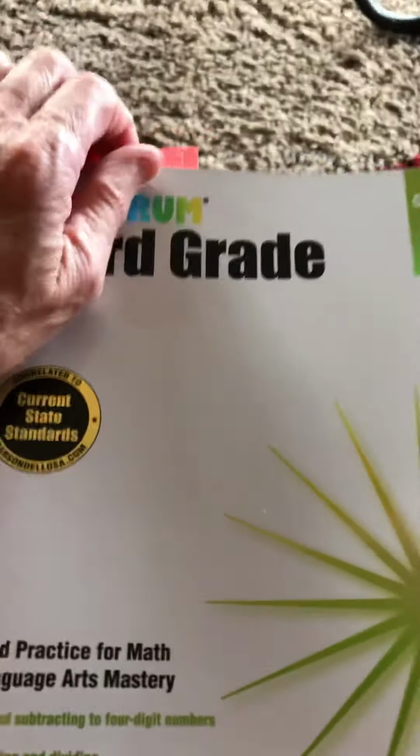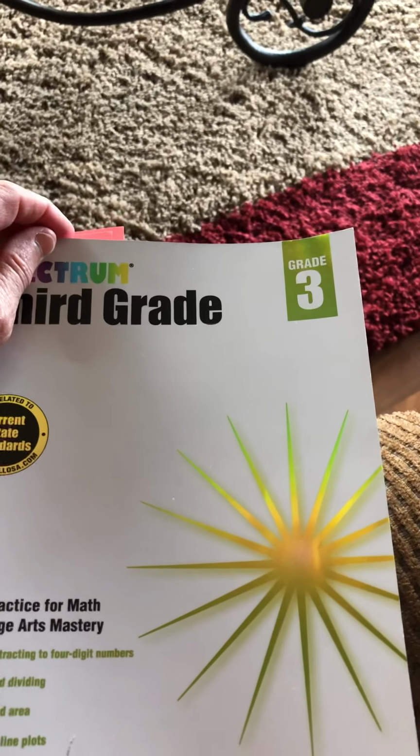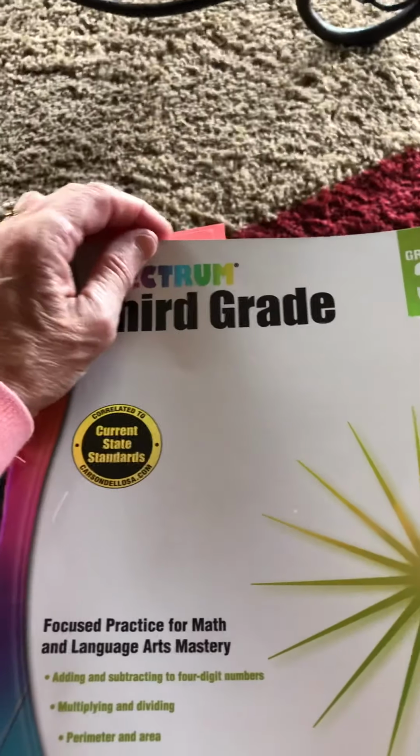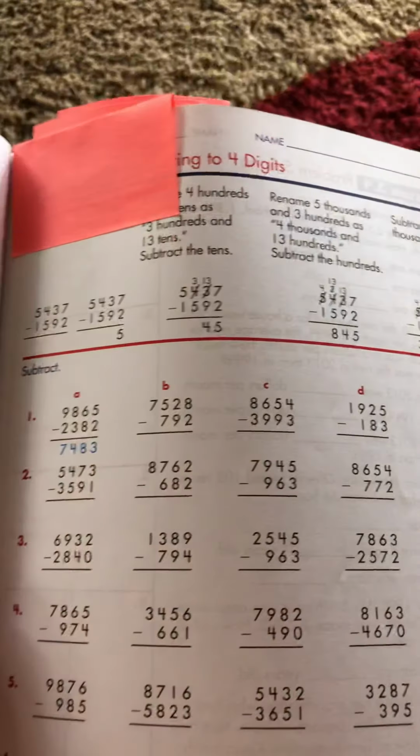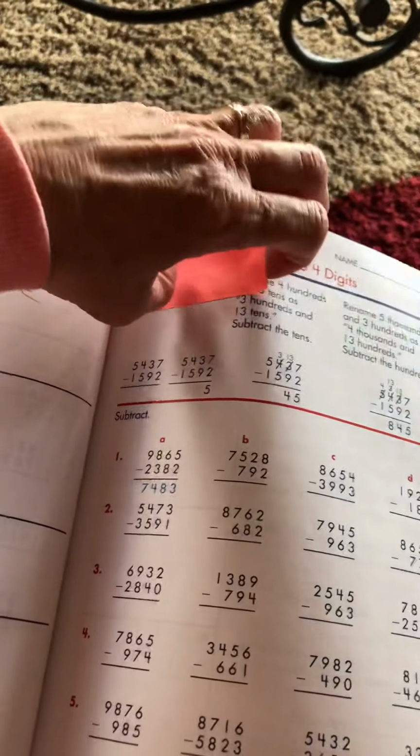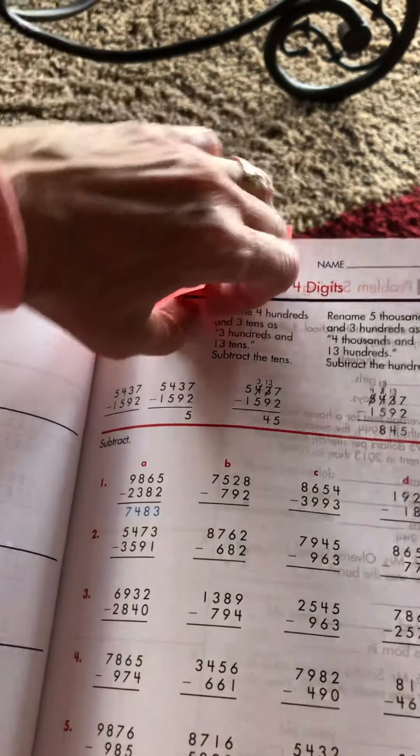It is divided into 3 parts. Math is first, then English and language, and then reading. So I just wanted to talk about a couple of things. I don't want you to get discouraged. For example, this is one of the pages you might have already done.